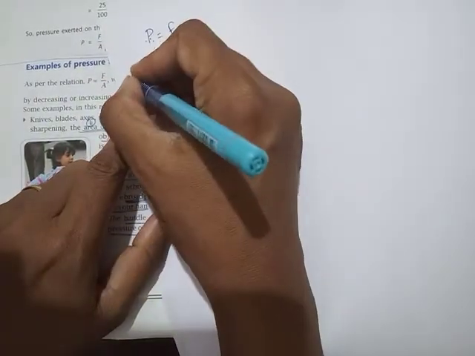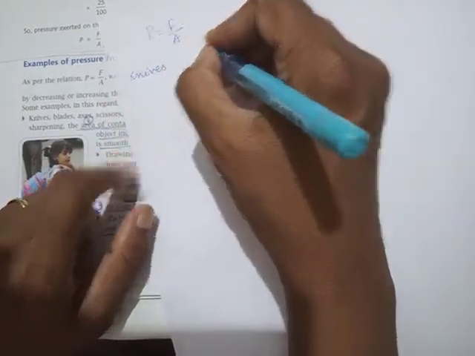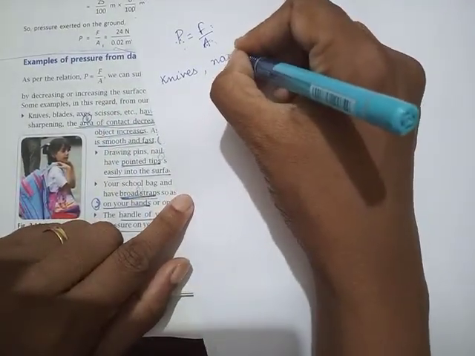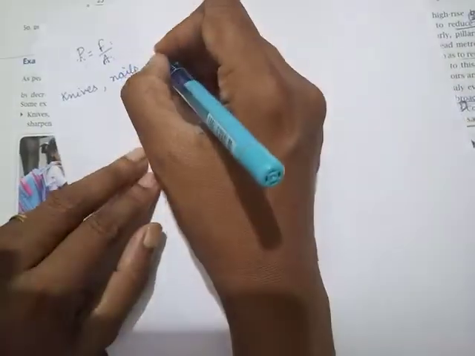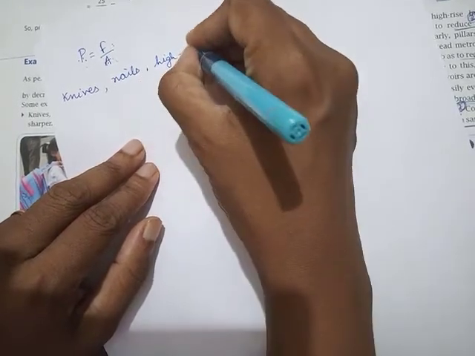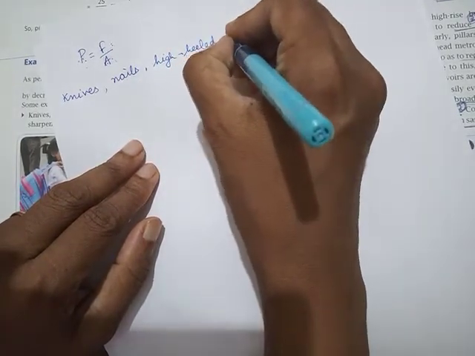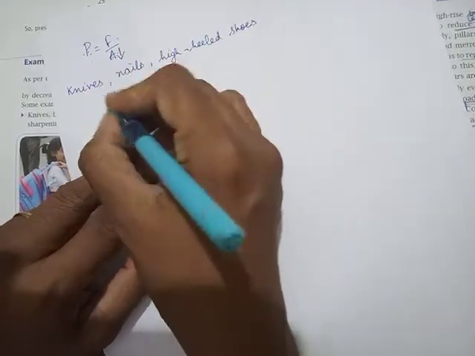In some cases like knives, thumbnails, pencil, high heeled shoes, in all of these the area of contact is less.